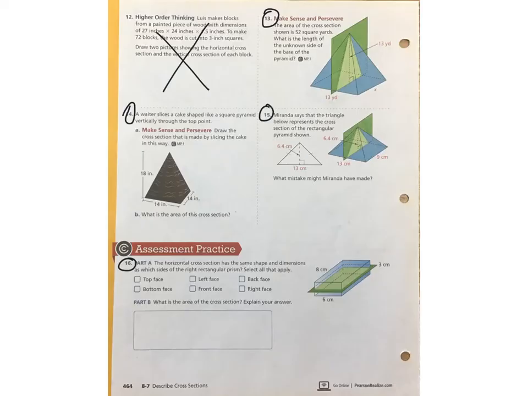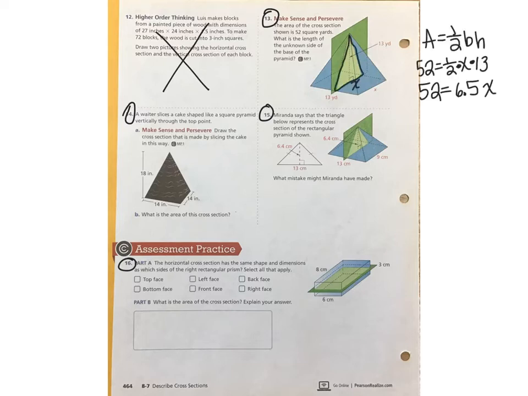On the last part of your practice and problem solving, let's work on questions 13, 14, 15, and 16. In question 13, you're asked to use the area of the cross section and work backwards to find the length of the side of the base of that pyramid.